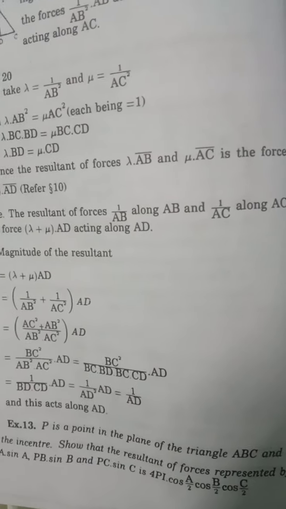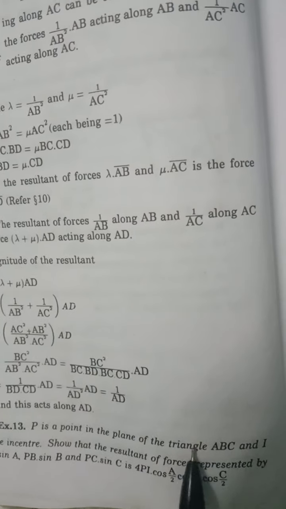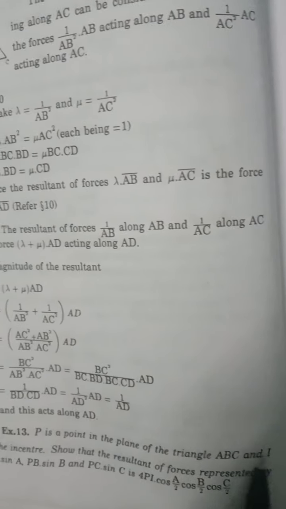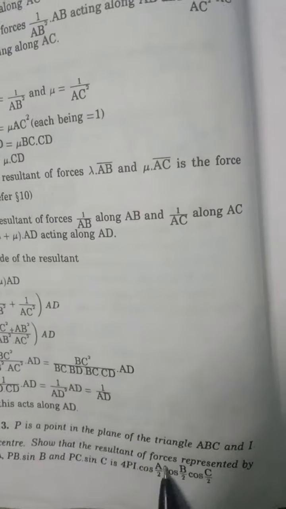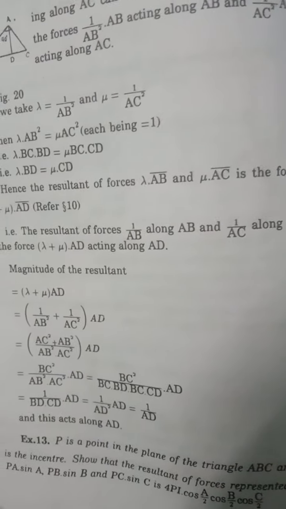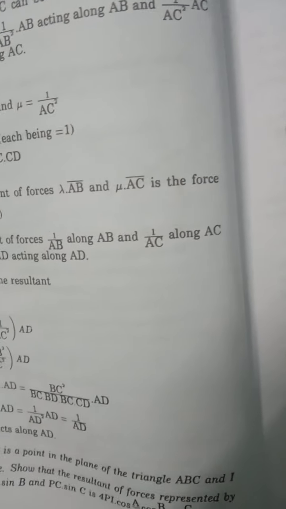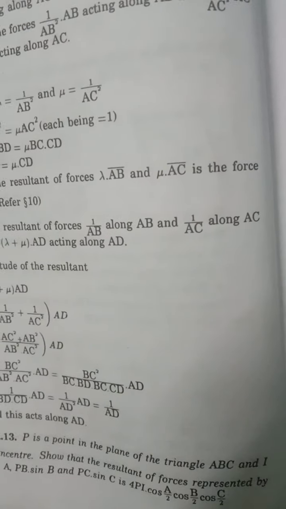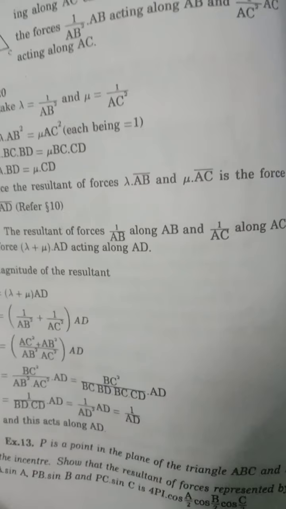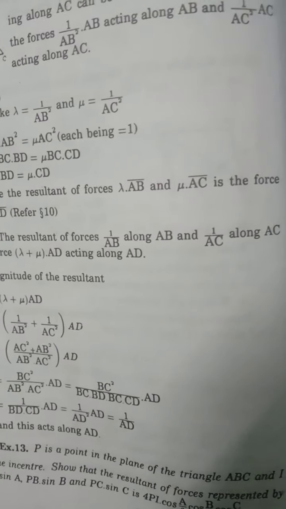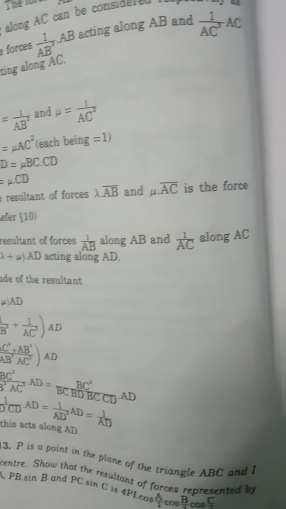Everyone, today we are going to see example 13. P is a point in the plane of triangle ABC and I is the incenter, so that the resultant of the forces represented by PA sin A, PB sin B and PC sin C is 4PI cos A/2 cos B/2 cos C/2. This is what we have to prove. So let me solve the sum.